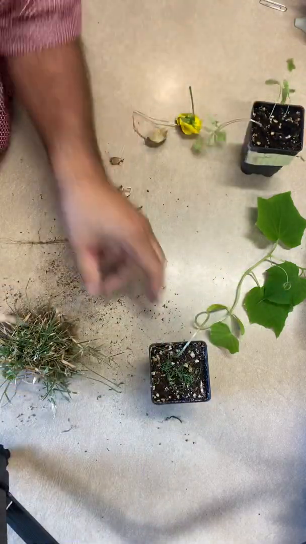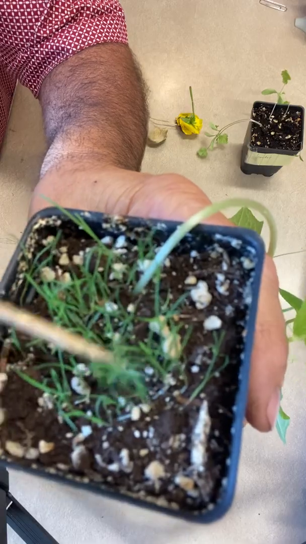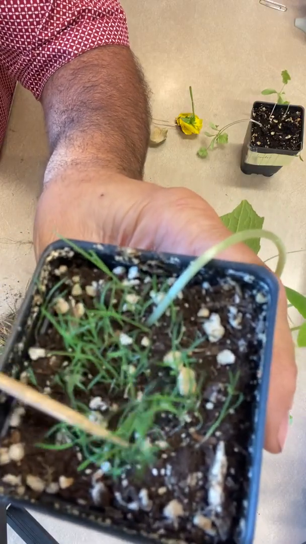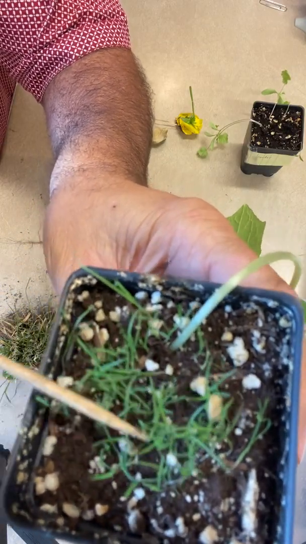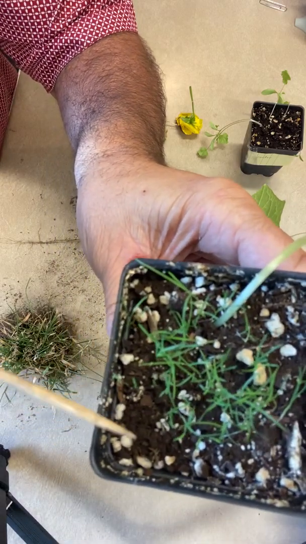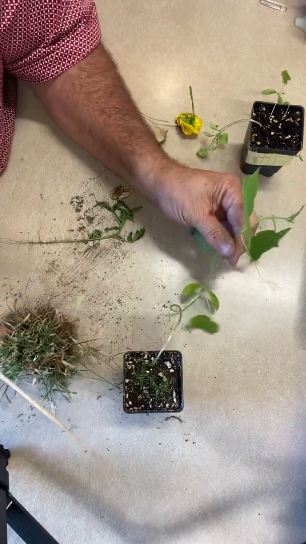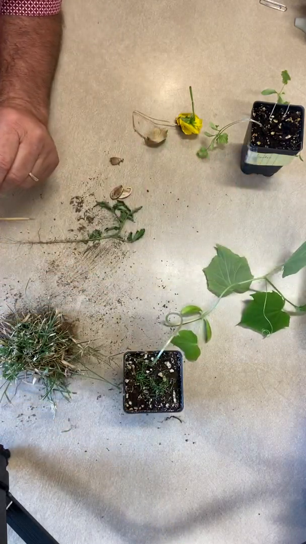Versus on these grass seedlings, which are monocots, each one of these blades of grass is coming from a different seed. These are all different plants within there. So they're called monocots based on one cotyledon or two cotyledons. So that's the basic difference between a monocot and a dicot.